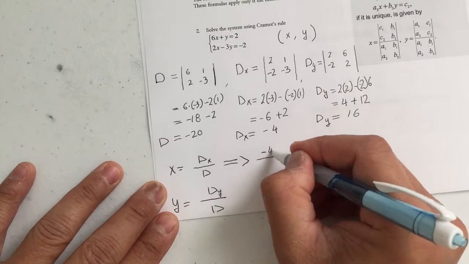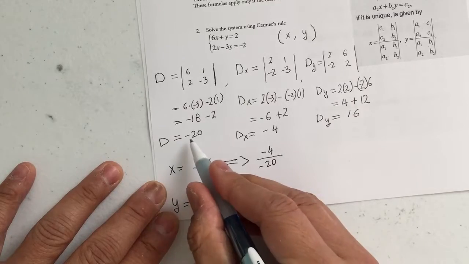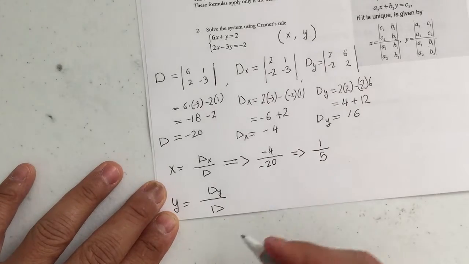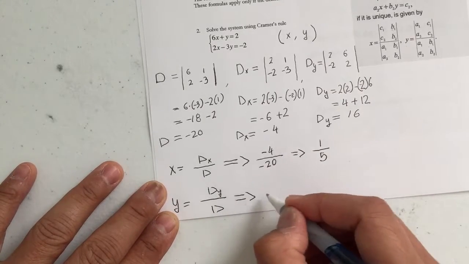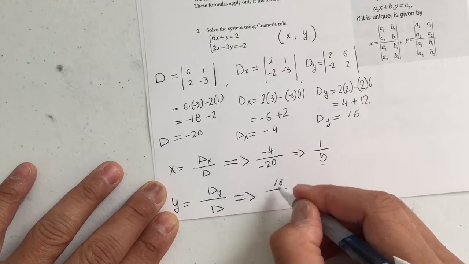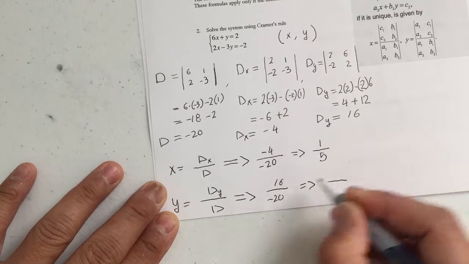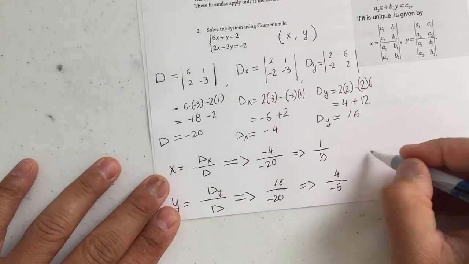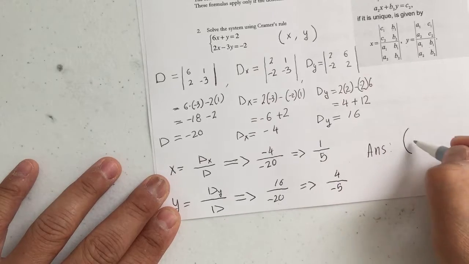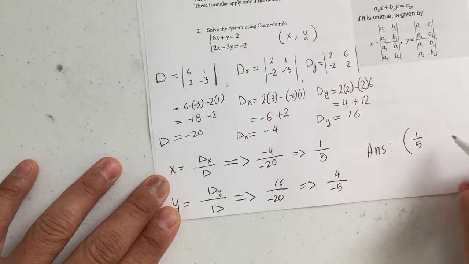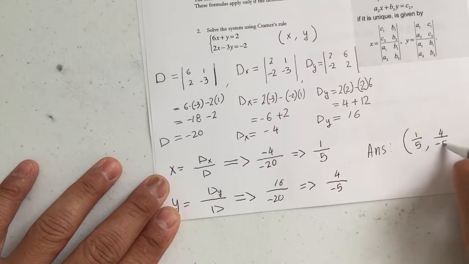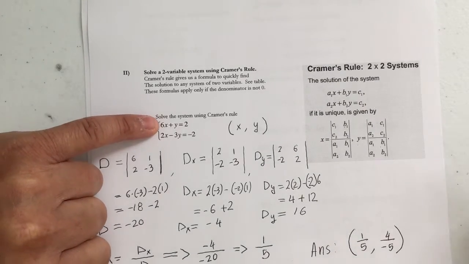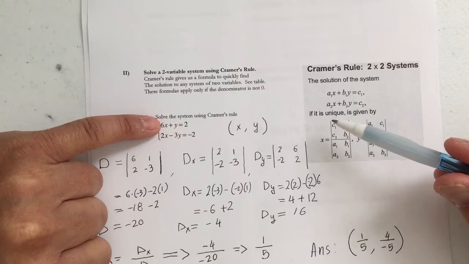D sub x is -4, and d sub y is -20. So that comes out to be 1 over 5. D sub y over d, 16 over -20, comes out to be 4 over -5. So the answer to our problem is going to be 1/5, 4/-5. And that's the solution to our system using Cramer's rule for a 2x2.